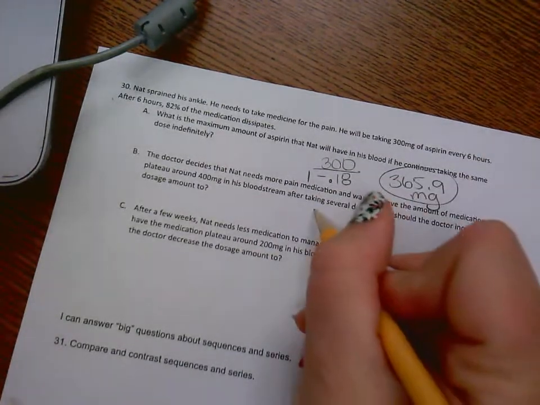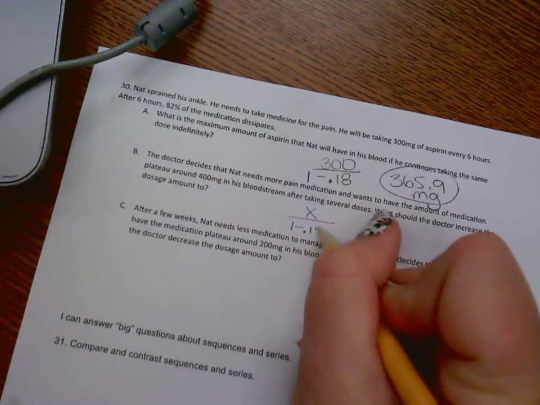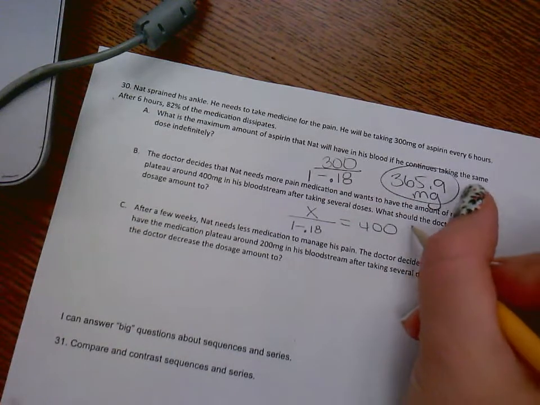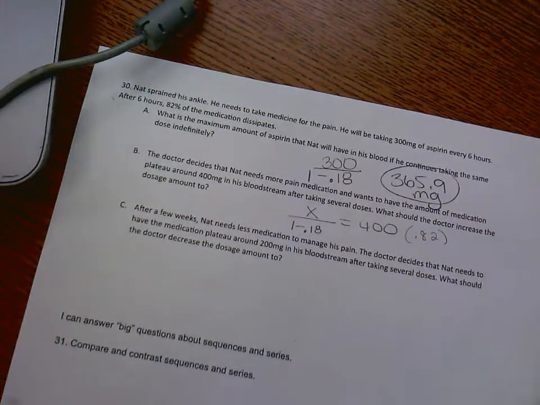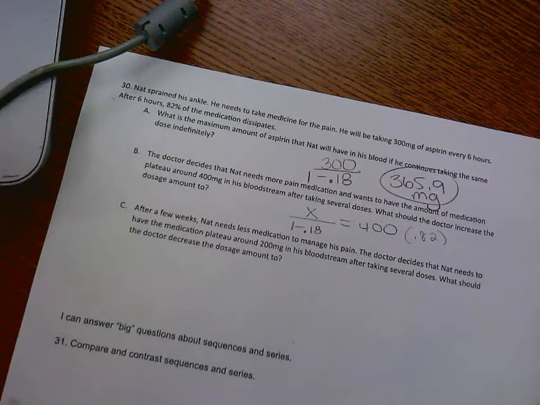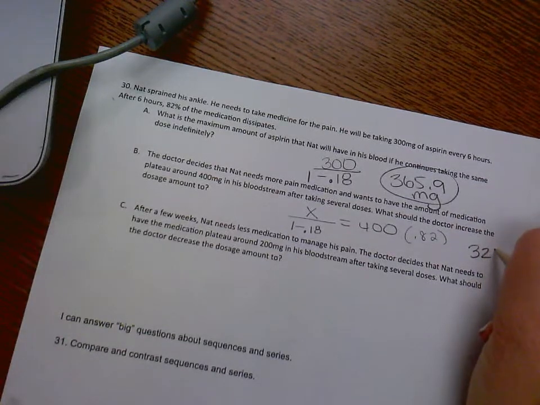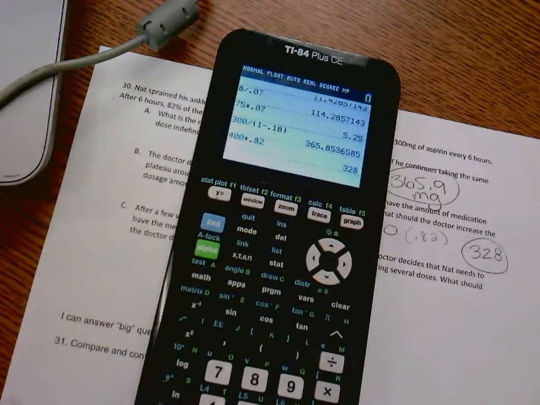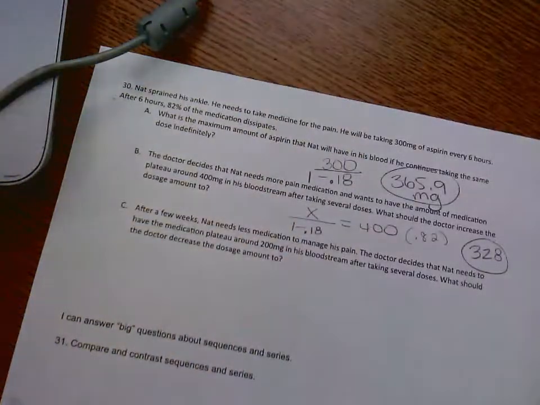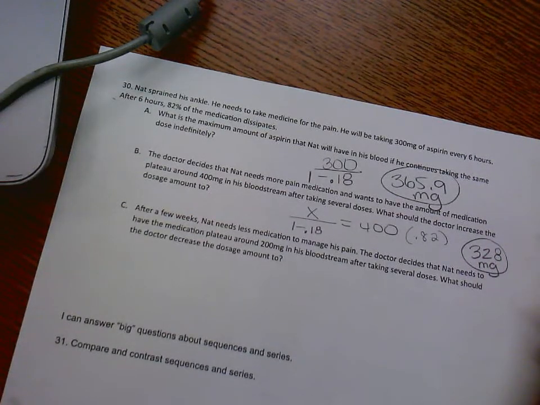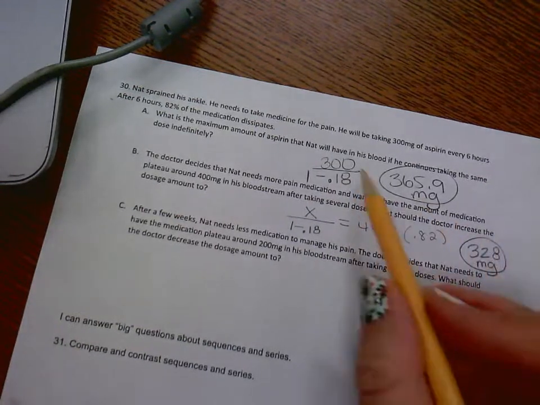Well, can we do x over 1 minus 0.18 gets me 400? So I'm going to really take 400 and multiply by 0.82. So if I take about 320, wait a second, we wanted to plateau, yeah, 328. Let's just see. So if I did 328 divided by 1 minus 0.18, that'll plateau at 400 exactly, right? Right, I'm taking more than the 300, so it'll plateau at 400.